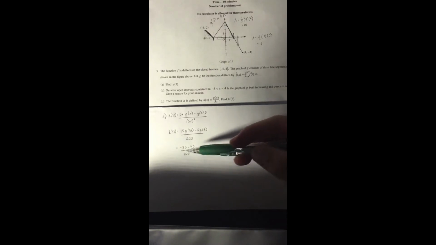And then g of 3, we found that in part A, and that was +9. So it's negative 5 times 9, which is negative 45, all over 225. So we get negative 75 over 225, which reduces to negative 1/3.